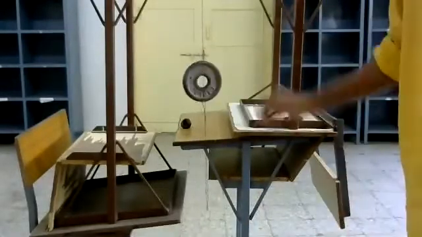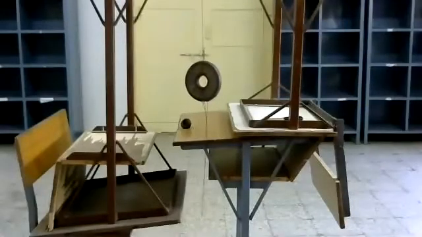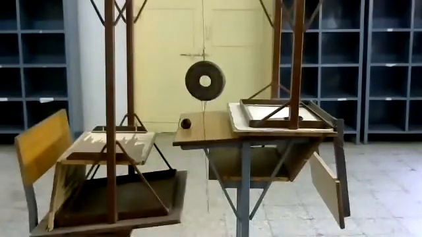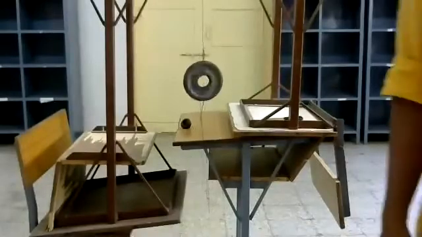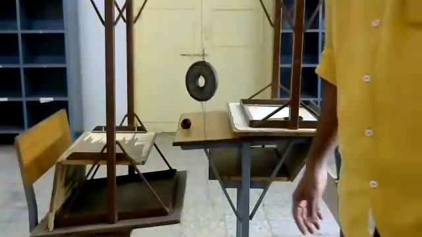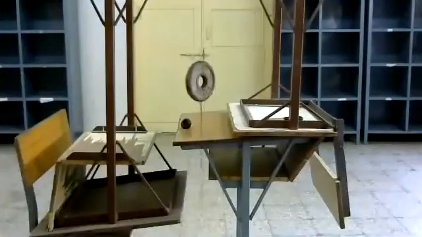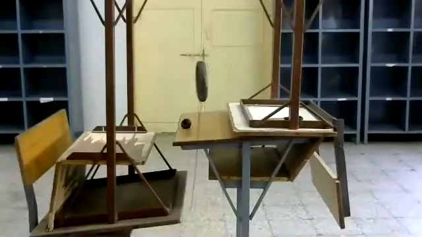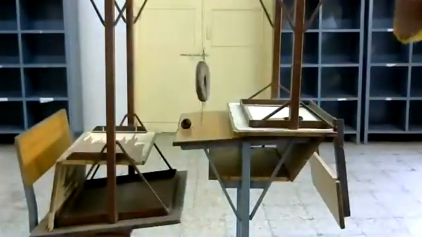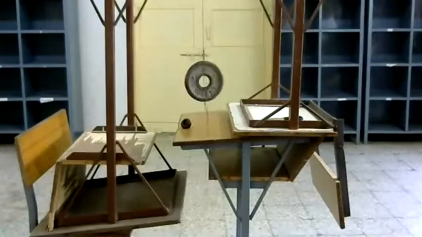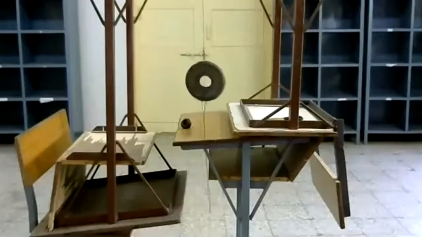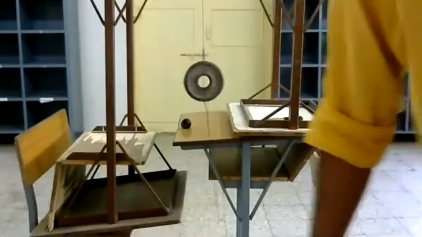So please make your predictions. Send your answer by chat. Upper string or lower string, which will break? Guys, send private chats. I'm just pulling it. It depends on whether you are pulling it downwards or sideways. Send it privately.